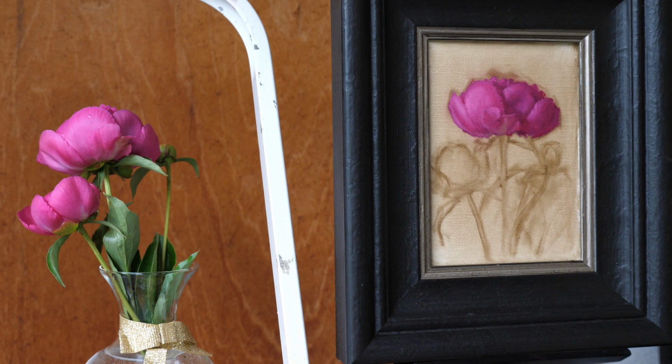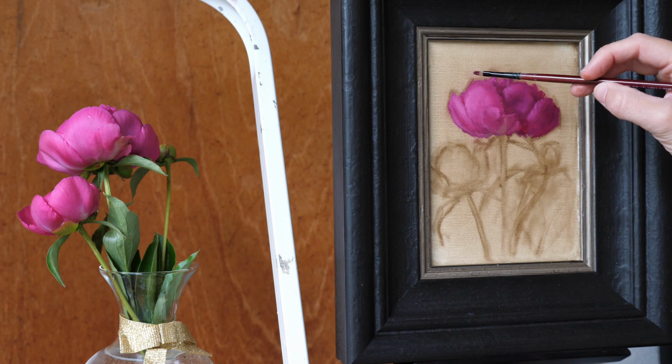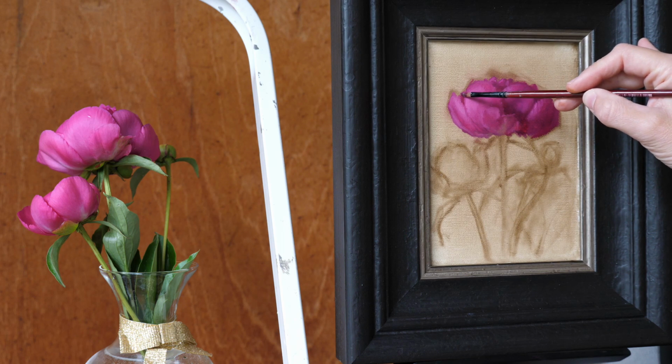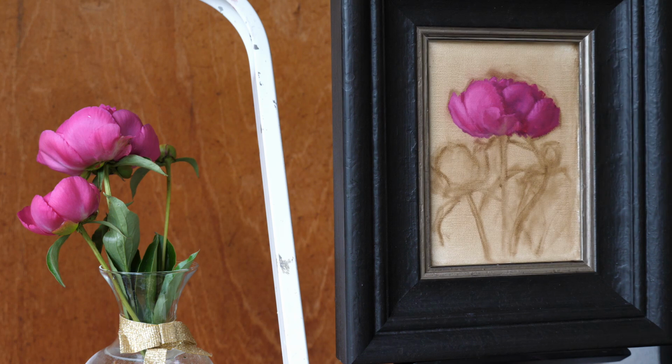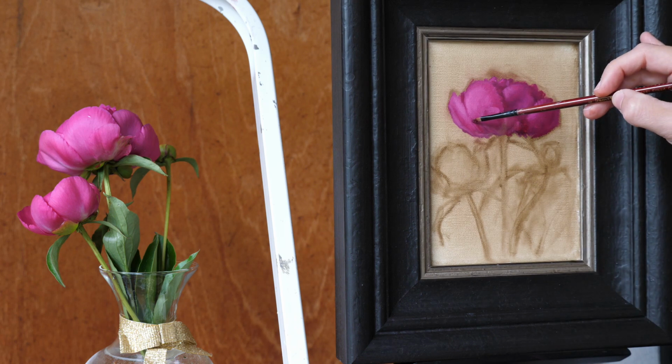In other words, when I'm working on, let's say, the third petal from the left or the second petal from the right, I know that that petal is in that halftone family. It is not facing the light like the other two on the left. So when I'm working on it, I'm thinking of that as a whole, and I'm making sure that my lights on that petal do not compete with the lights on the petals on the left.